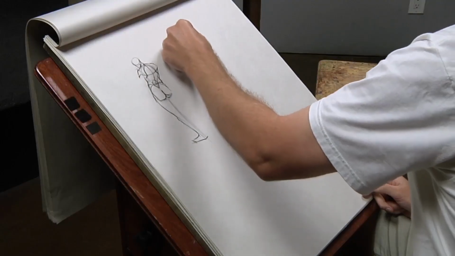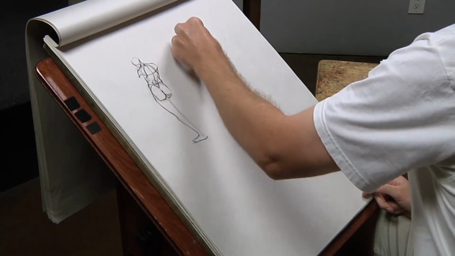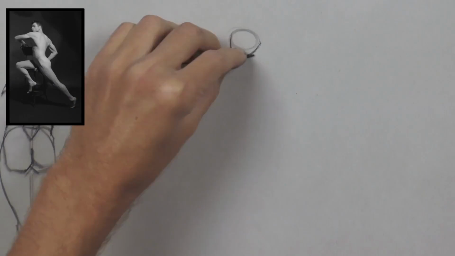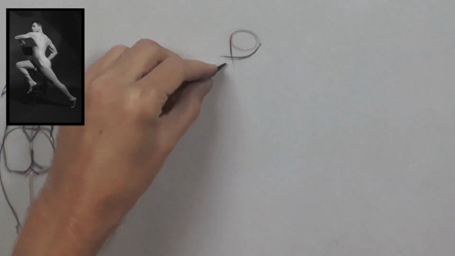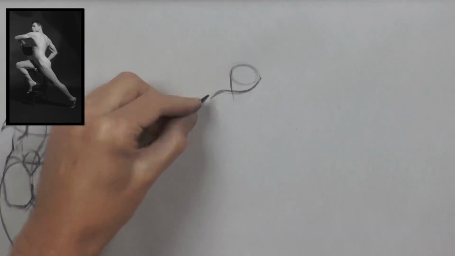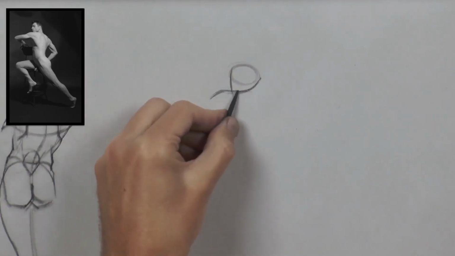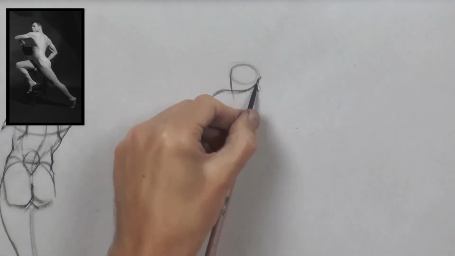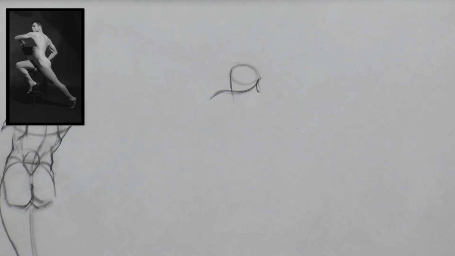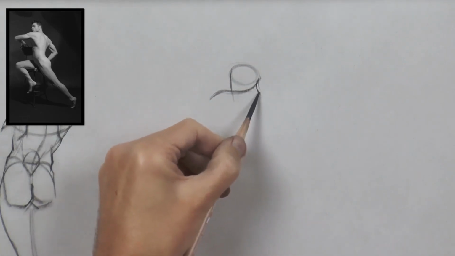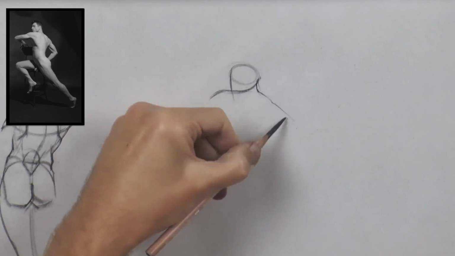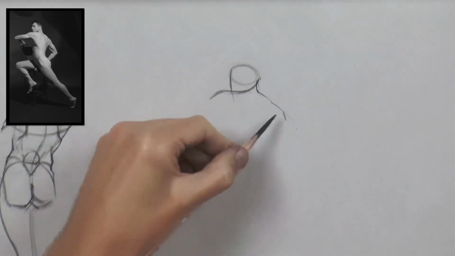Head. Head shape. Shoulders coming up, overlapping his chin a bit. Then we have the back part of his neck, connecting down to trapezius on this side, and then down to his shoulder down here.